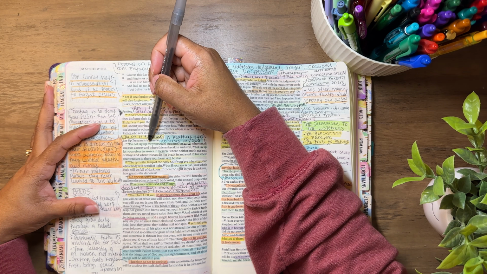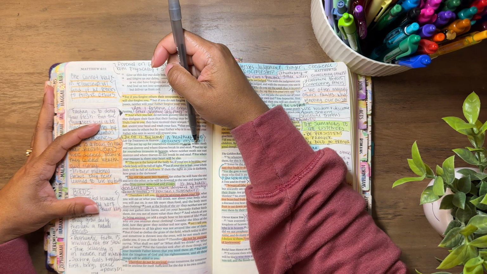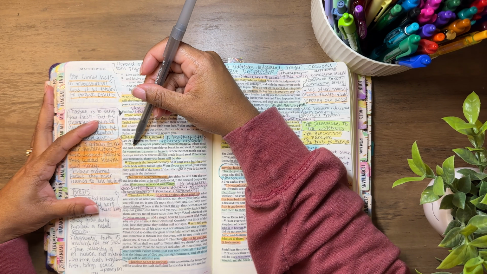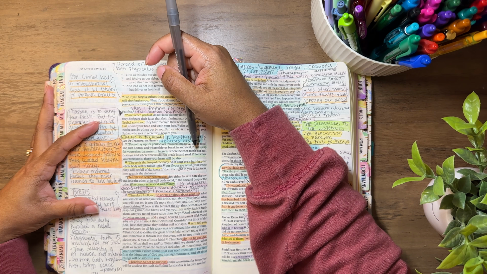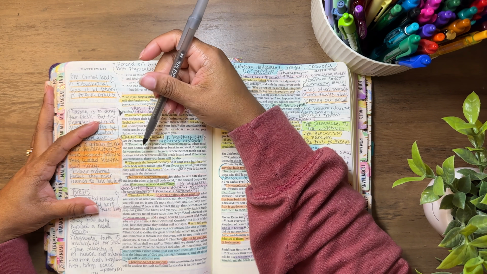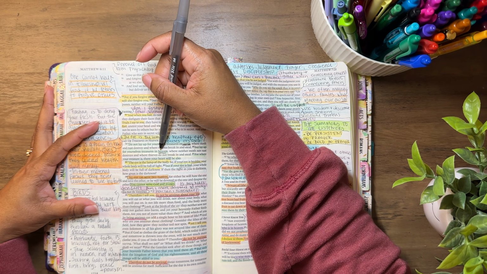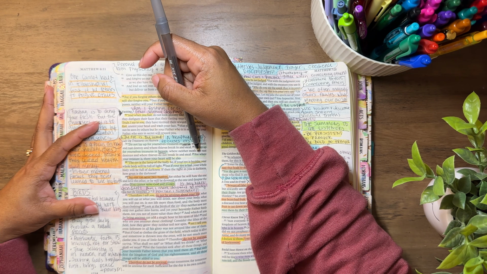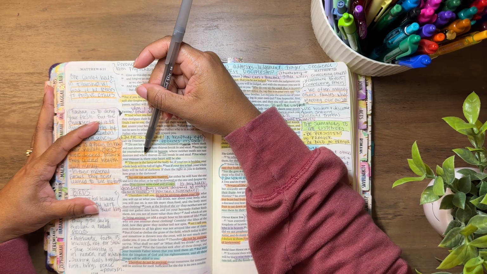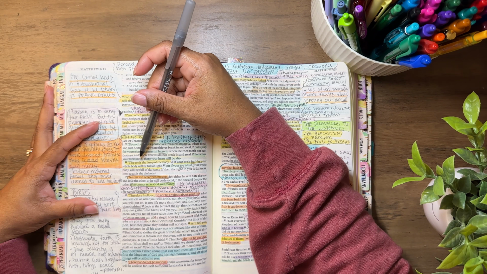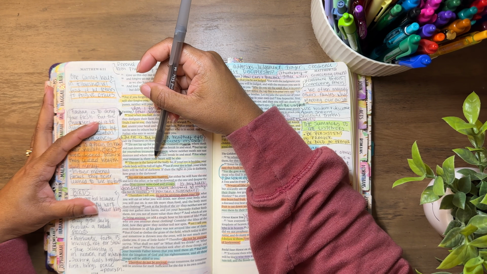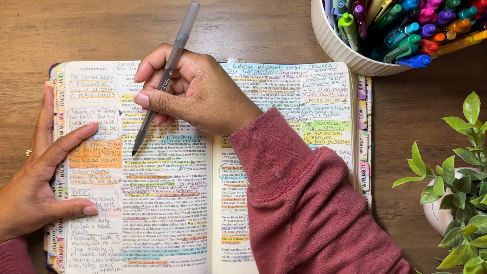Do not lay up for yourselves treasures on earth, where moth and rust destroy and where thieves break in and steal, but lay up for yourselves treasures in heaven, where neither moth nor rust destroys and where thieves do not break in and steal. For where your treasure is, there your heart will be also.